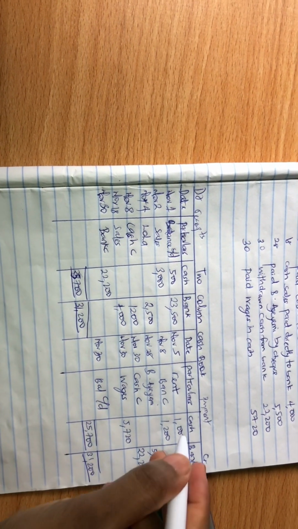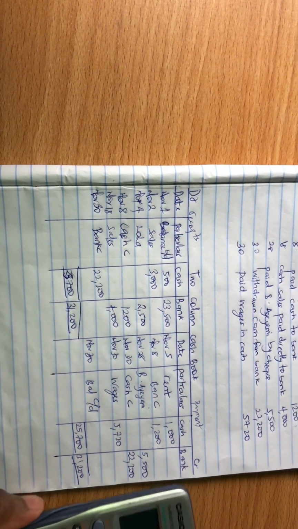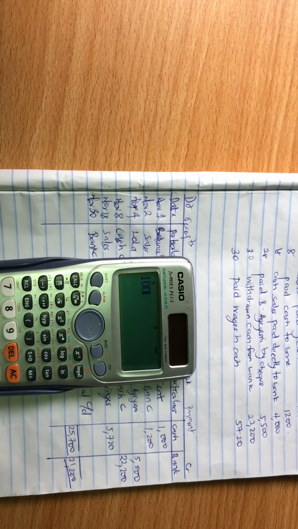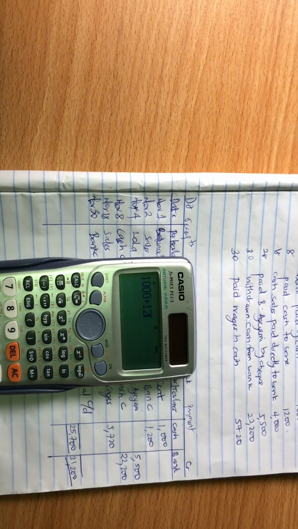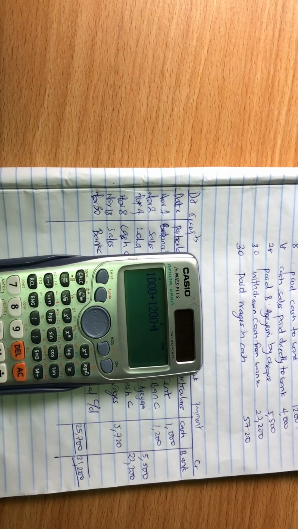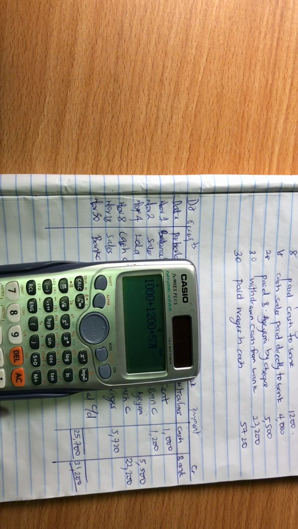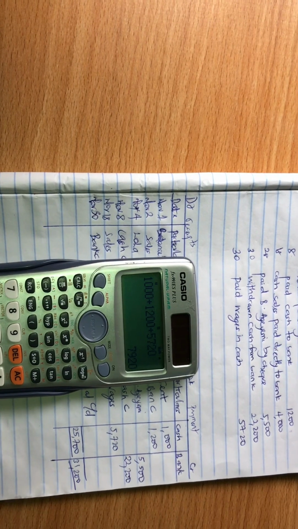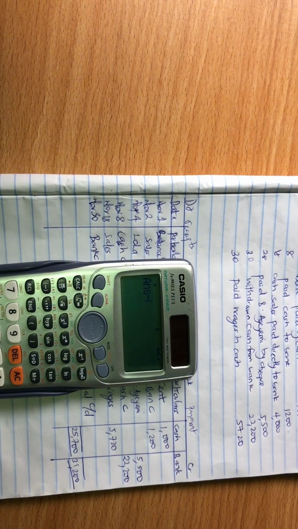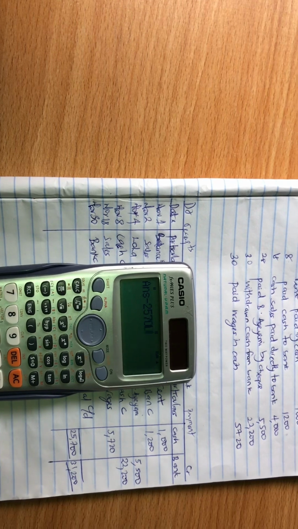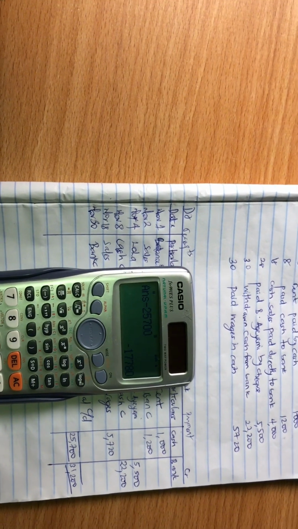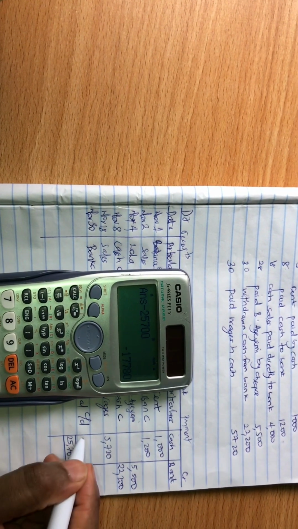It's going to be the difference between the credit side and the debit side. So let's add up the credit side. Cash column is 1,000 plus 1,200 plus 5,720 gives us 7,920, minus the debit side, which is 25,700. It's going to give us 17,780.